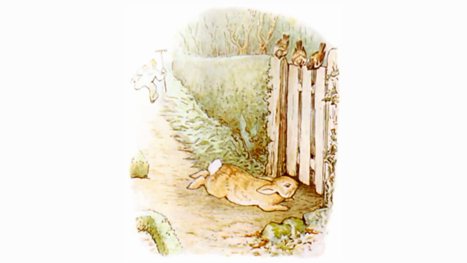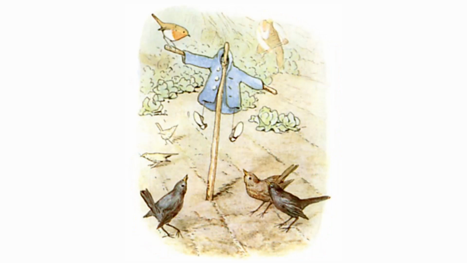Mr. McGregor caught sight of him at the corner, but Peter did not care. He slipped underneath the gate and was safe at last in the wood outside the garden. Mr. McGregor hung up the little jacket and the shoes for a scarecrow to frighten the blackbirds. Peter never stopped running or looked behind him till he got home to the big fir tree.